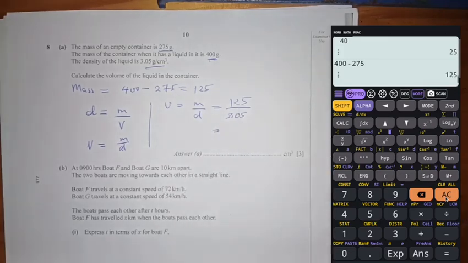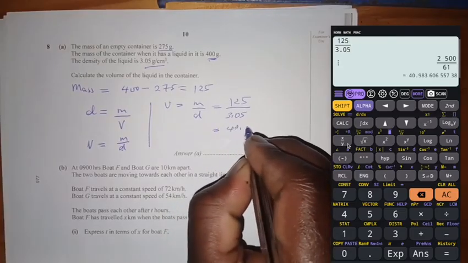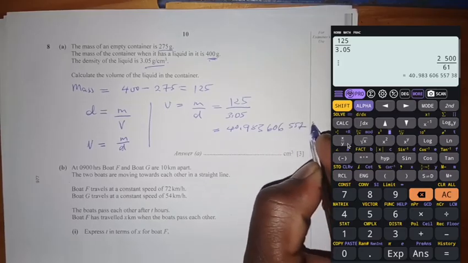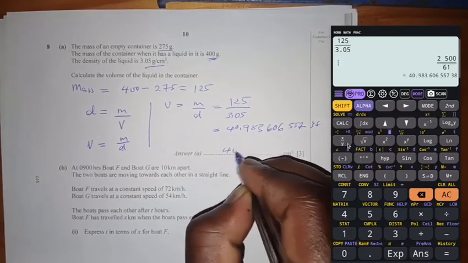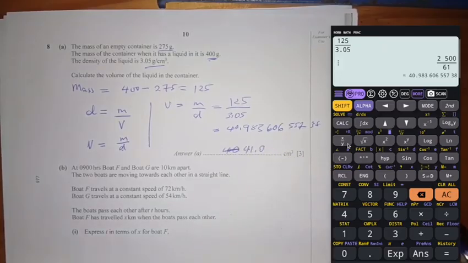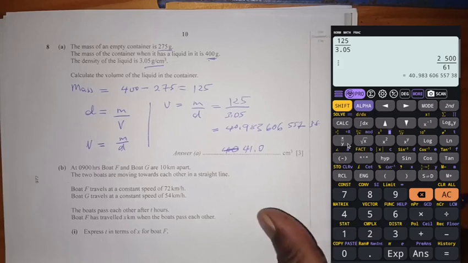So the volume is equal to 125 over 3.05. The answer is 40.983656738. So the answer is 41.0 centimeter cube. Next question.